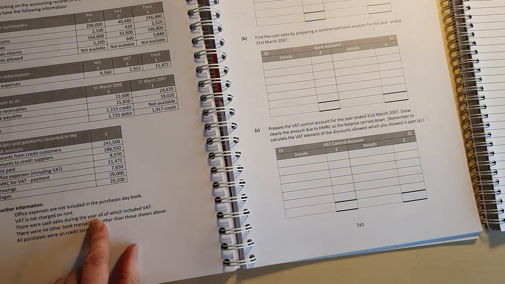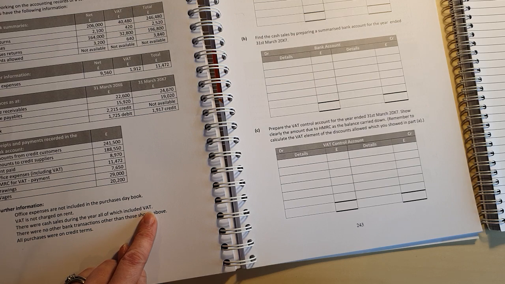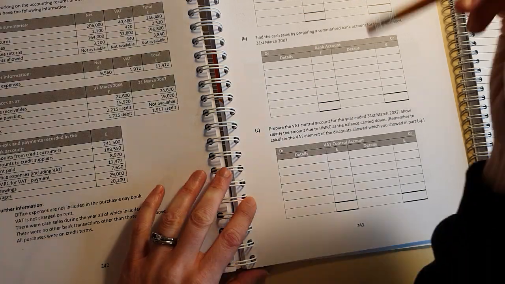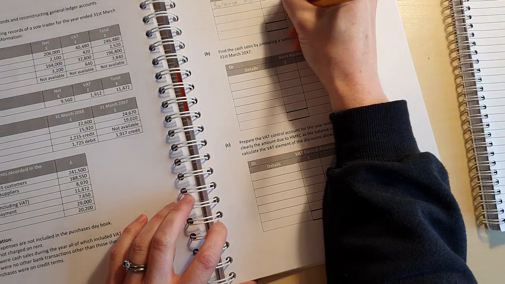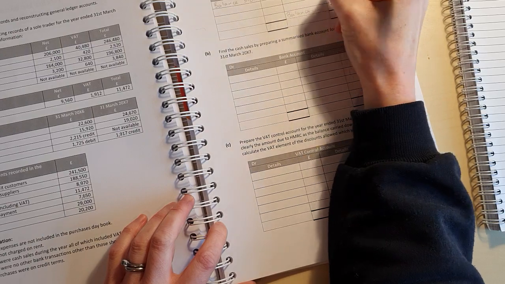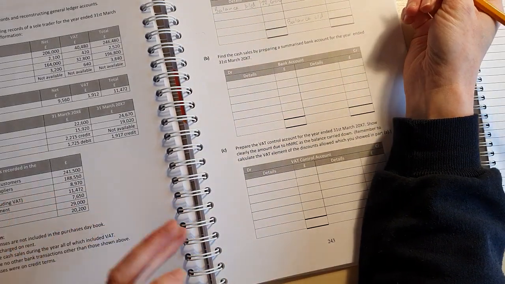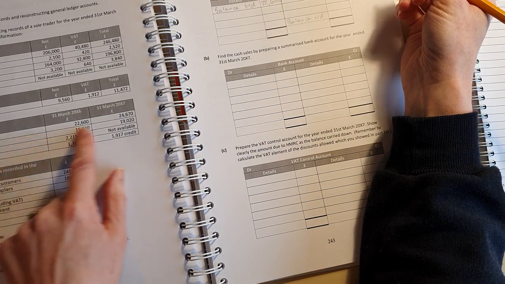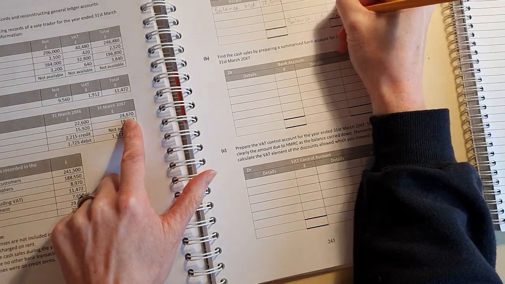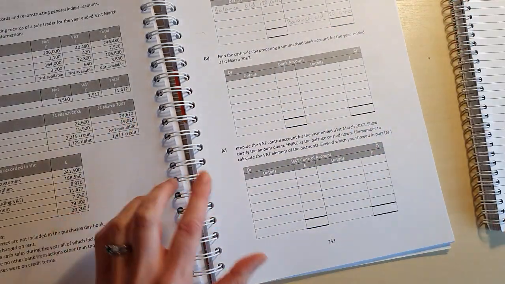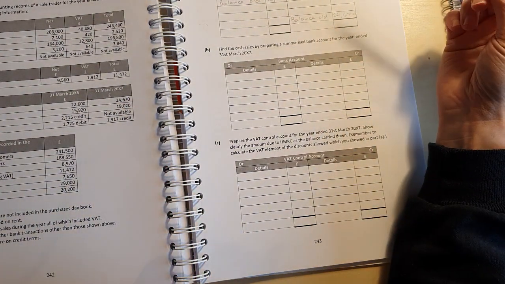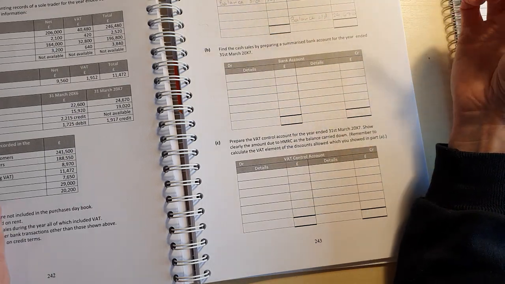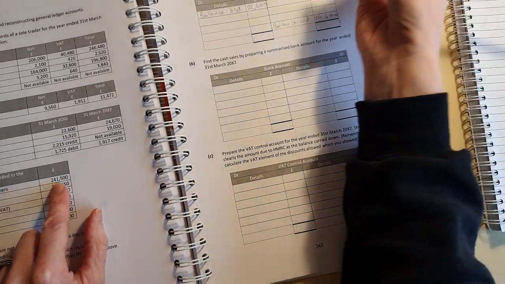There were cash sales during the year, all of which included VAT. 670. Amounts from credit customers.